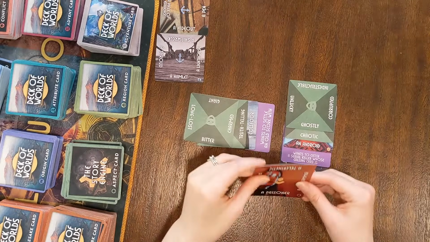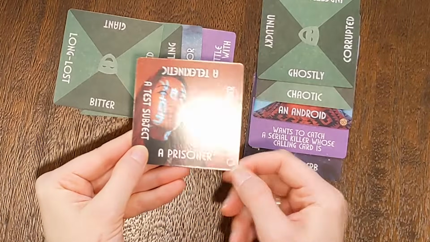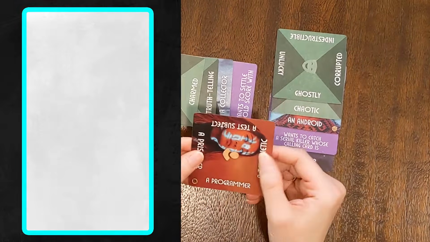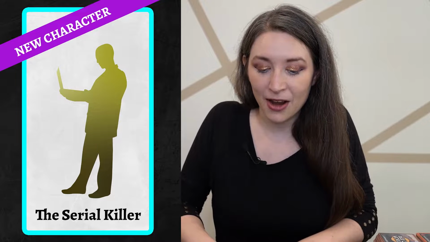So we're gonna draw another agent card. Now we have a sci-fi expansion. We have a prisoner, programmer, a telekinetic, a test subject? I think we're gonna go with the obvious answer here, which is a programmer. I think that the serial killer made the android. Let's learn about our programmer.